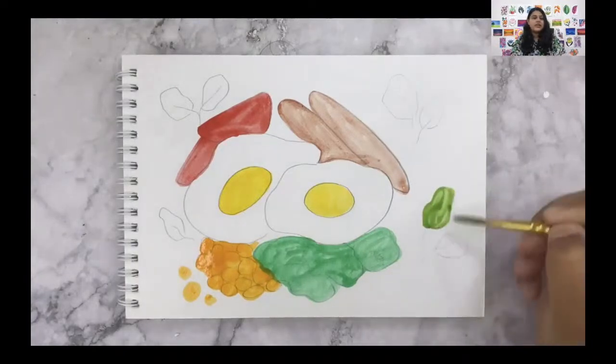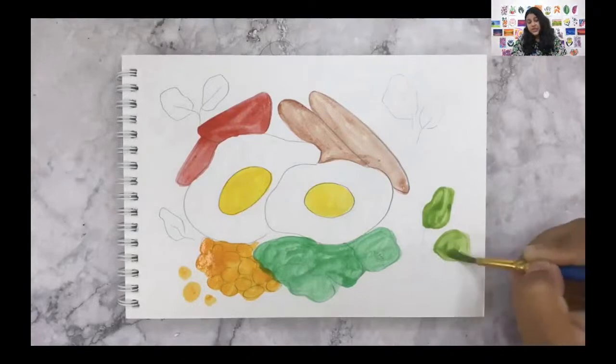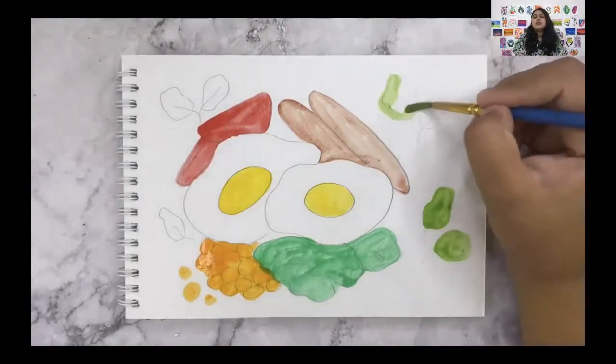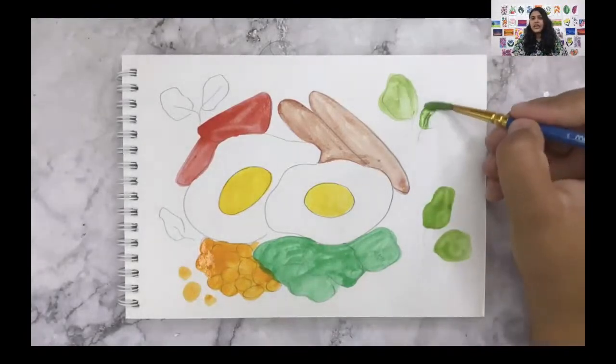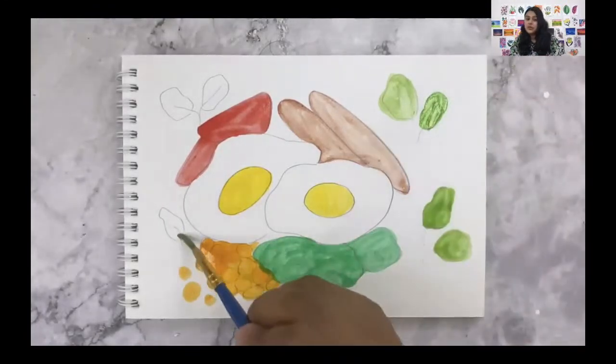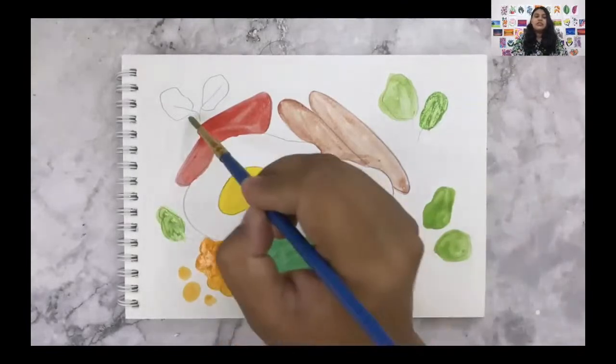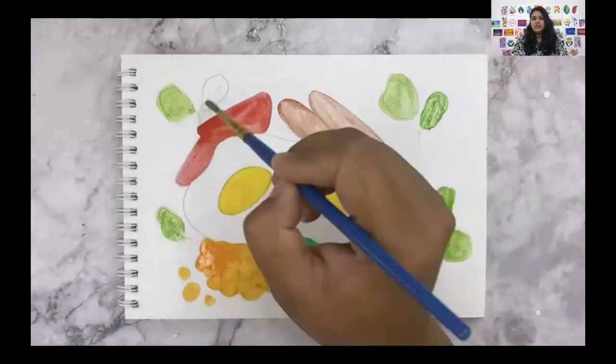Now, I'm going to be using a little bit of a different shade of green, as you can see right here. It's a lighter green that I am using. So the way I did it was I just added in a little bit more yellow to the green that I made earlier, and automatically I have a lighter green.